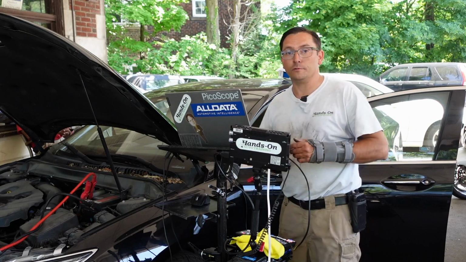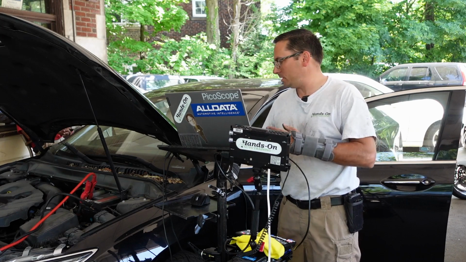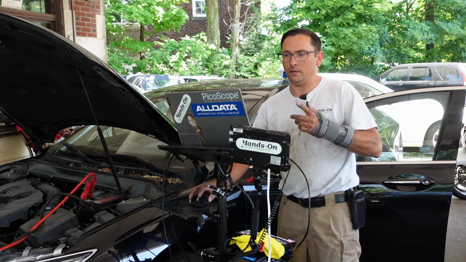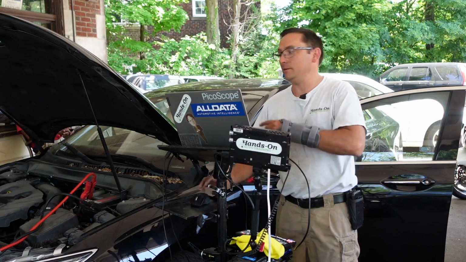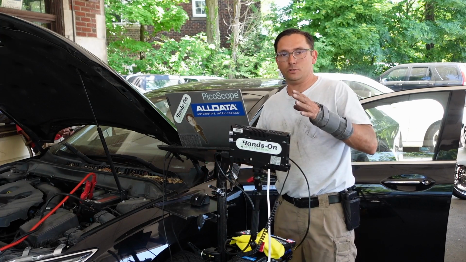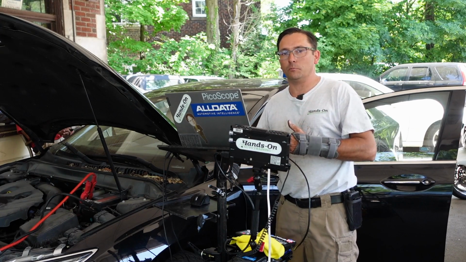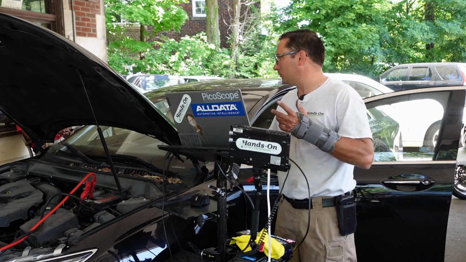Guys, we got ourselves a 2016 Lincoln MKZ, I believe this is, or MKC. I always get them mixed up. Hold on, it is a MKZ. Guys, we have an issue with the power windows not working properly. The power mirror's not working. I believe the trunk doesn't work.